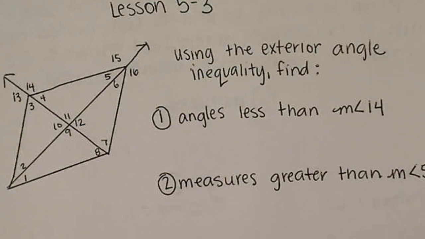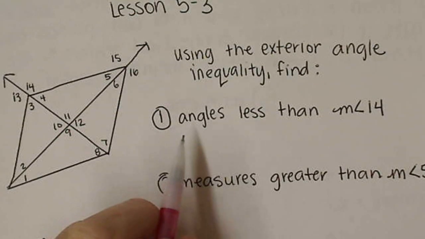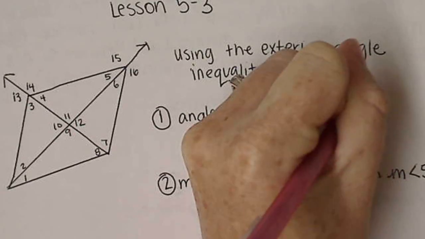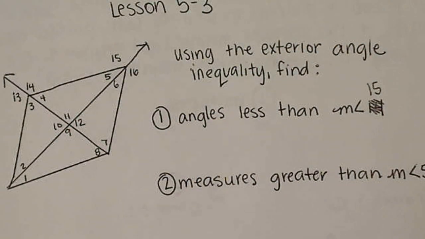This is lesson 5-3, inequalities in one triangle. First of all, I made a mistake in writing this. Number 1, this should be angles less than the measure of angle 15, not 14. So sorry on that. Anyways, we want to find the angles whose measure is less than angle 15.